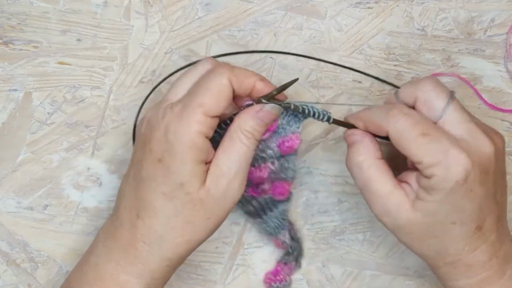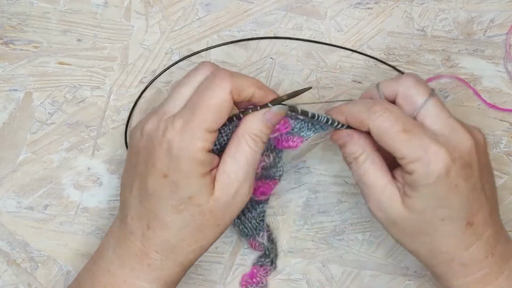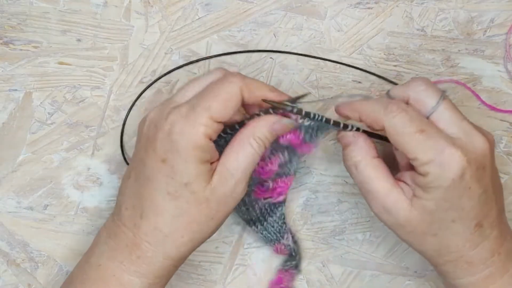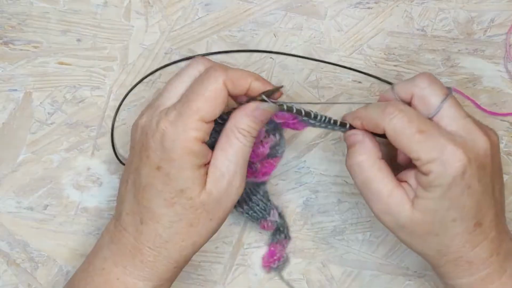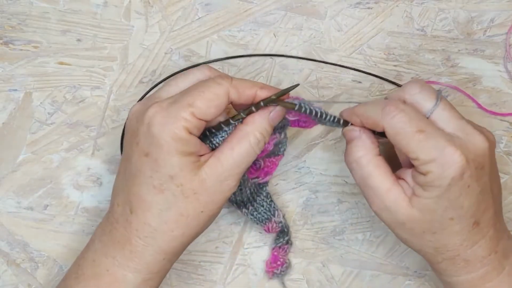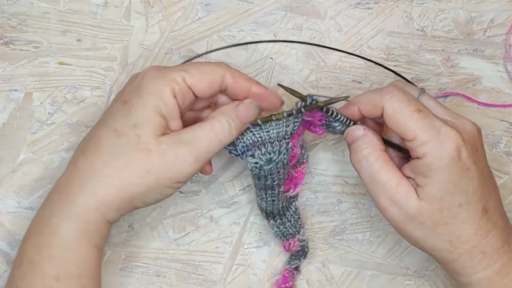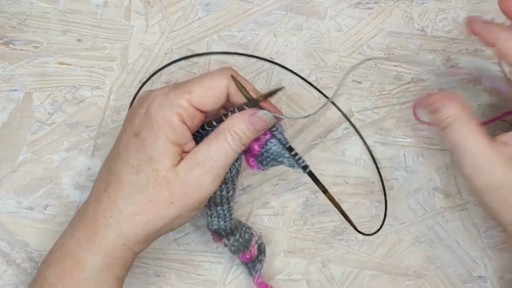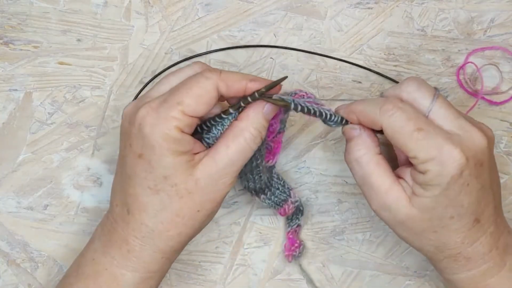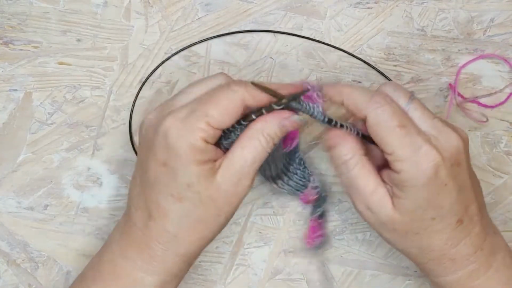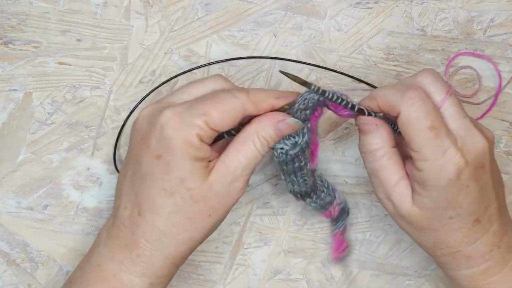Okay, so we're still knitting because we're still in our background color. And we're back on the right side. So you want to worry a lot less about what you're encountering over here on the stitches that you've already worked. What you're looking for is the color changes in your working yarn. It doesn't matter so much what you're coming up on. It's what color is coming along as you work.